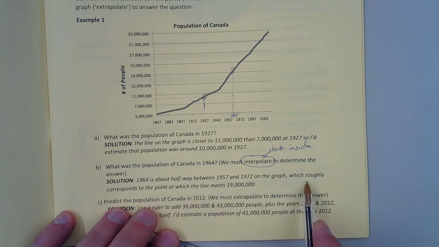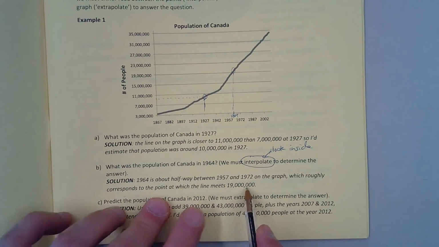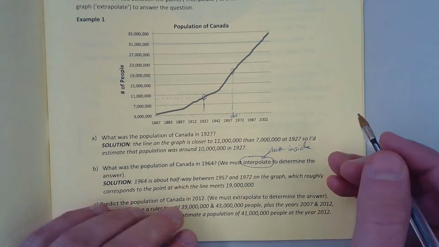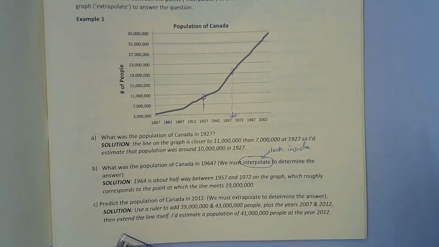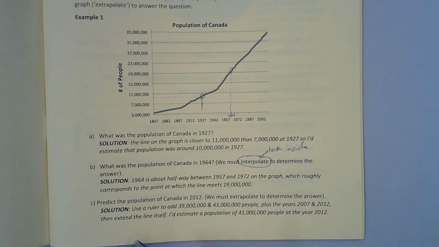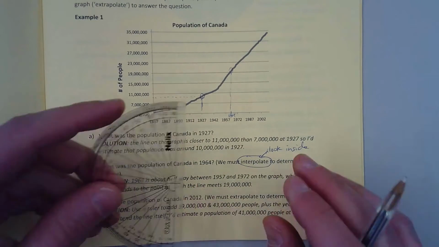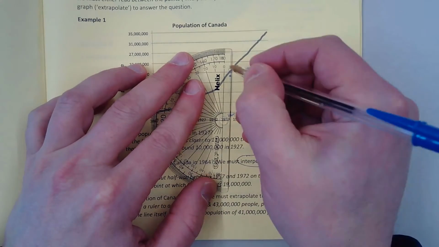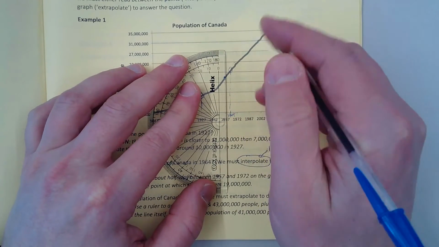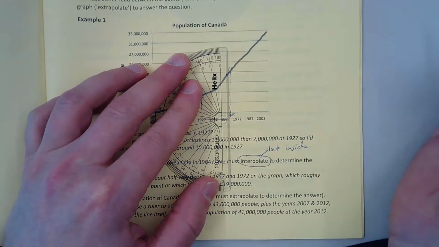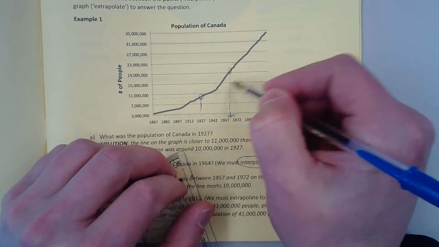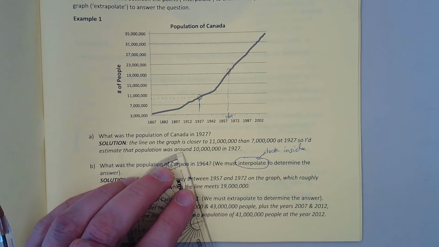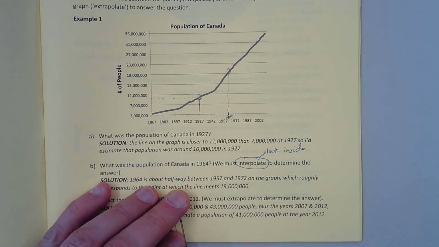It roughly corresponds to 19 million. If you said 19 million or just slightly above 19 million, that would be fine. And there's lots of room for error here, because if your vertical line was even just bent to the right a little bit, you'd end up with a higher point. If it was bent to the left a little bit, you'd end up with a lower point. So as long as you're in that ballpark, I think around 19 million is pretty close in 1964.